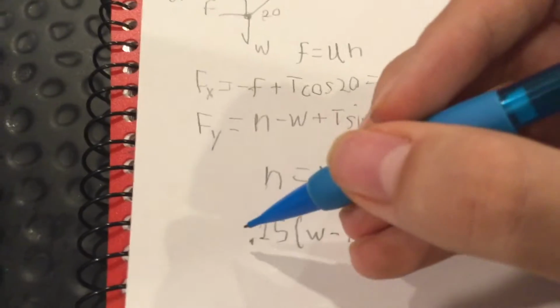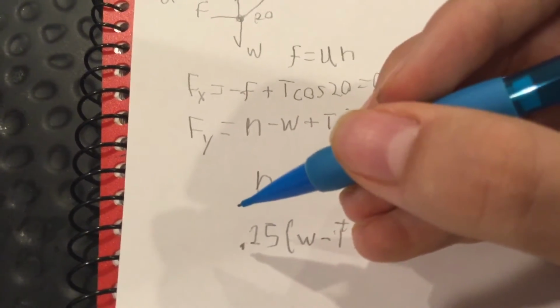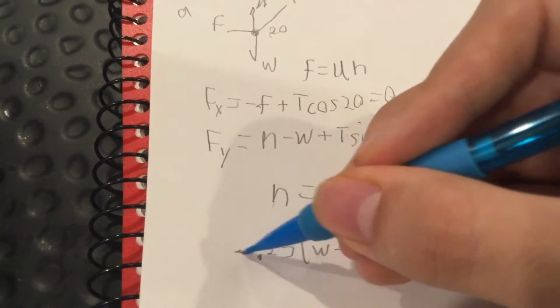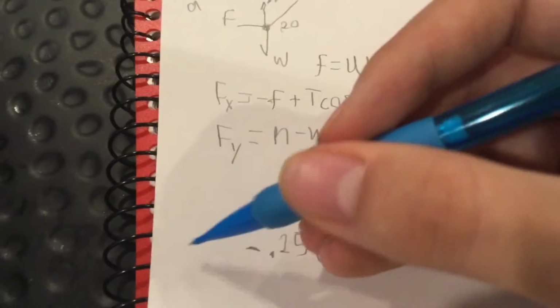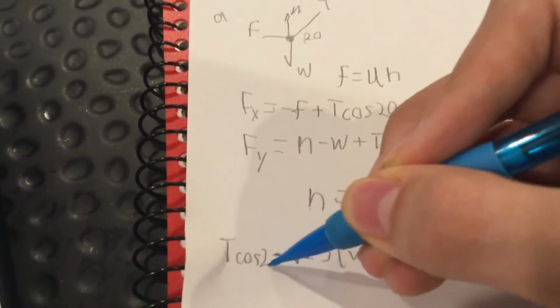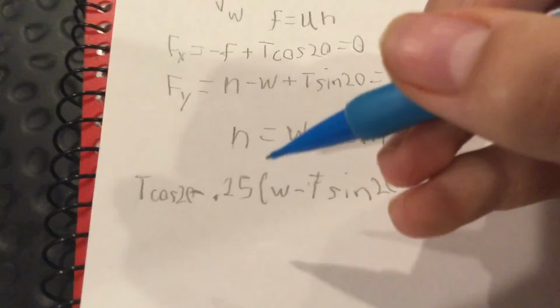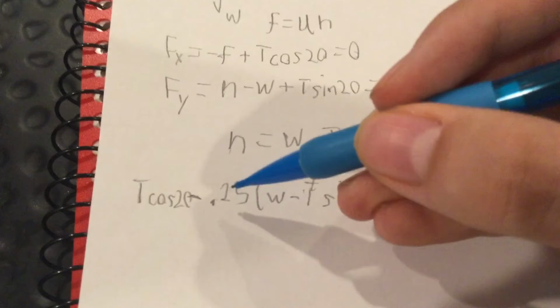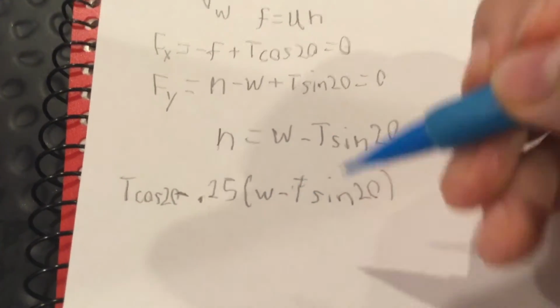And that is equal to, we'll do minus T cosine 20. So we'll do some math for this. We can do negative 0.25 times W, and add that to the other side.